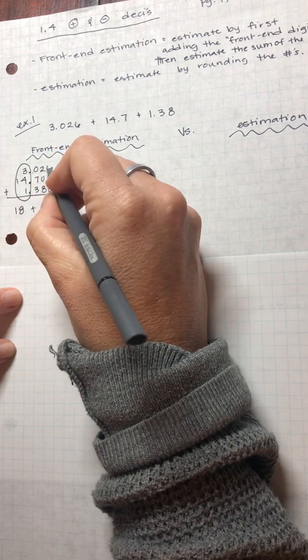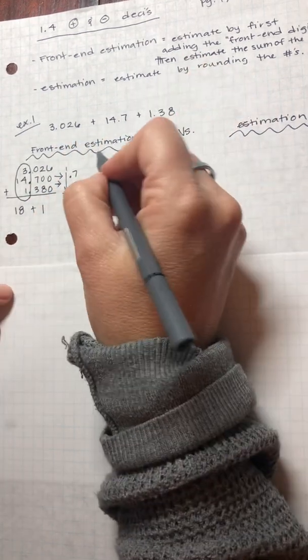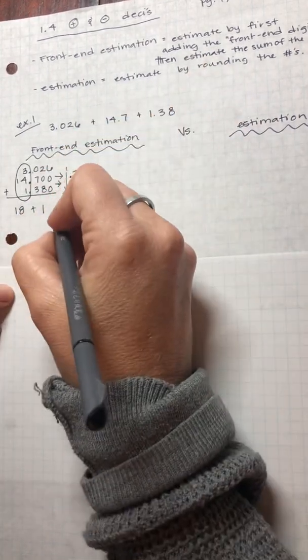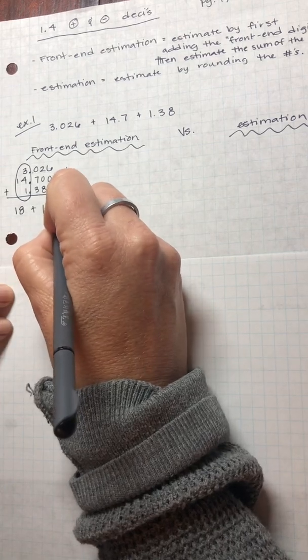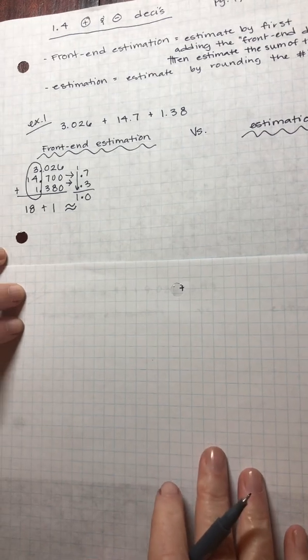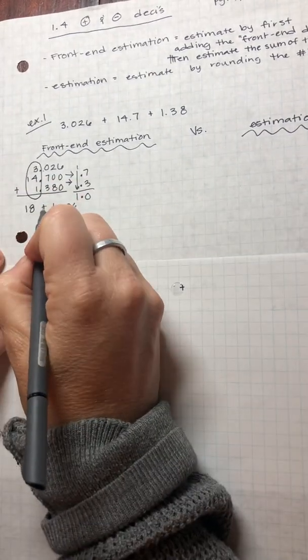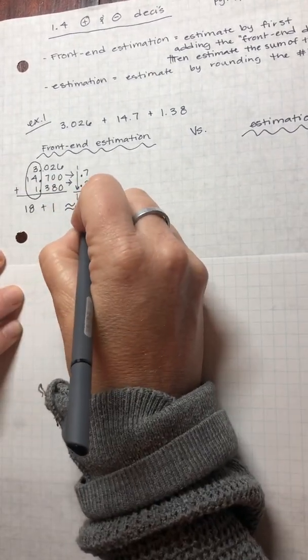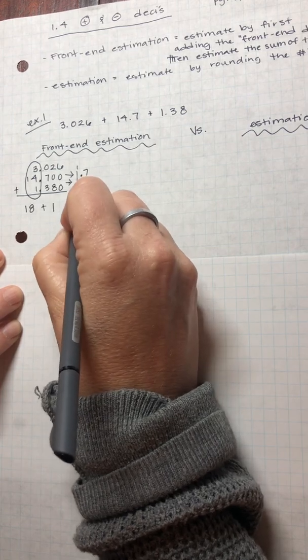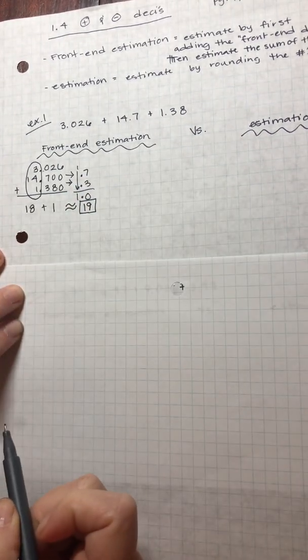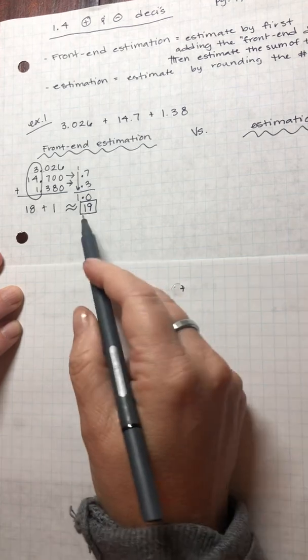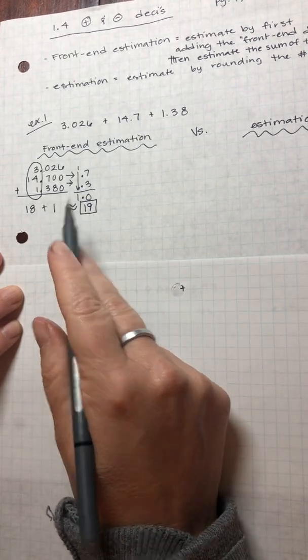And the 0.026 is so small that because we're estimating, because we're rounding, we can just round it down. And in estimation, we want to use these squigglies. That means approximately. So 18 plus 1 is approximately 19. So my answer using front-end estimation is about 19.